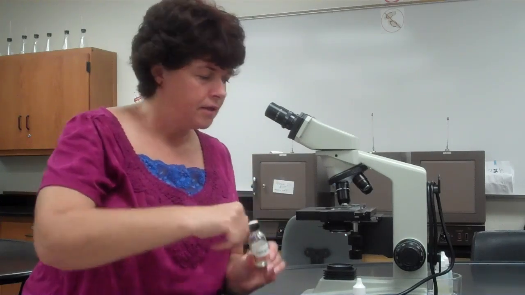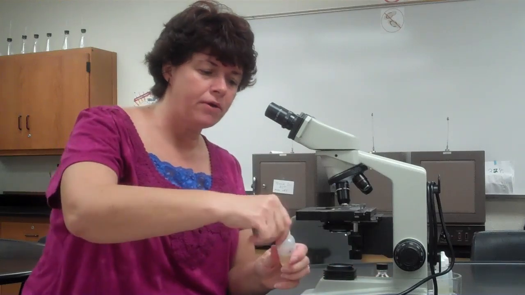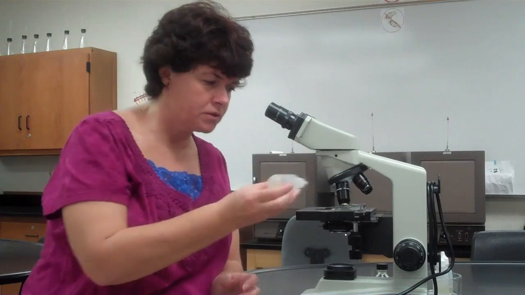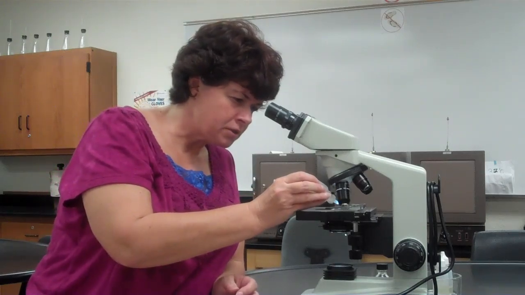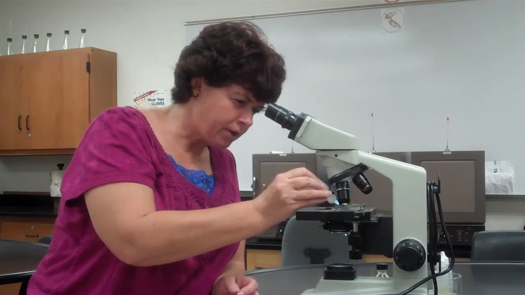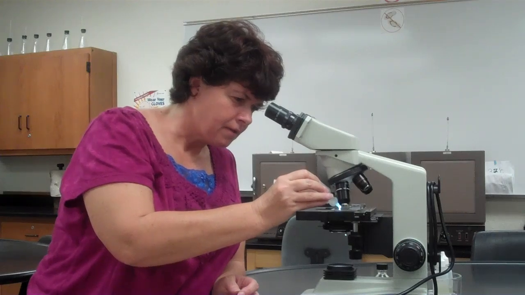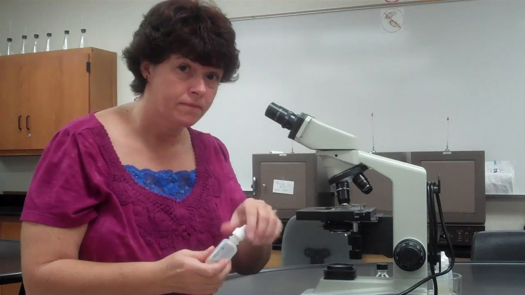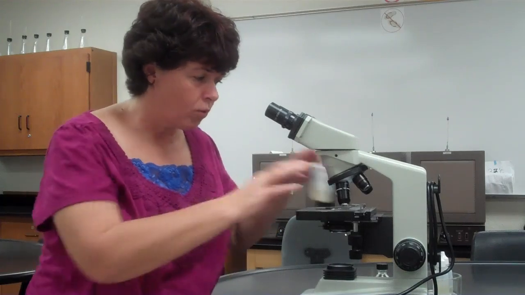If you use this, it's a dropper bottle, and you just squeeze a drop off. Doesn't matter which one you use. You put the smallest drop of oil you possibly can. Do not touch the slide with the actual bottle or the dropper. Only let the oil touch the slide, and it'll pull it off the dropper.